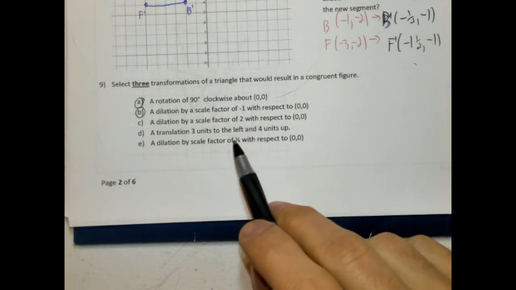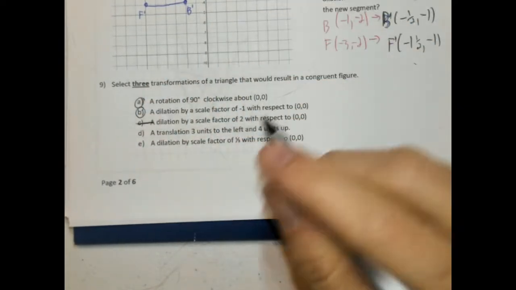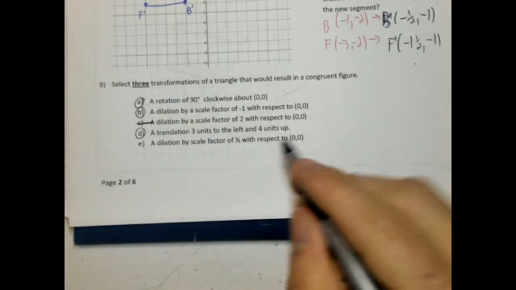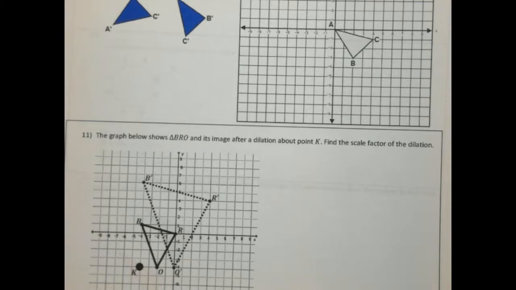This is an old MCAS question. A dilation with a scale factor of 2. Nope, that would enlarge it. Translation. Yep, that would preserve congruency. And a dilation scale factor of 1/3. No, that would shrink it. So it's A, B, and D. All right, let me pause it for 1 second, guys.